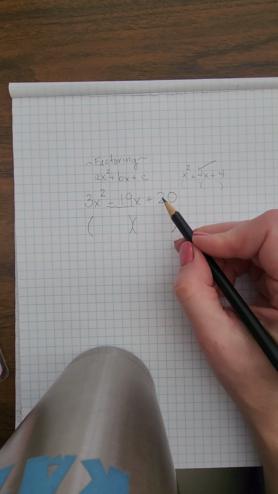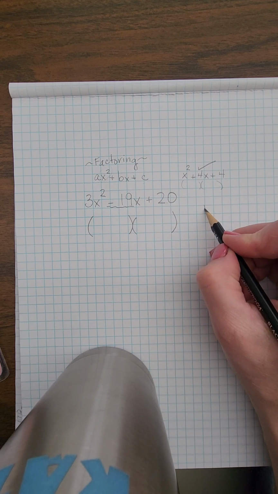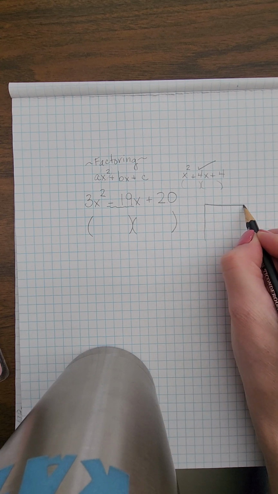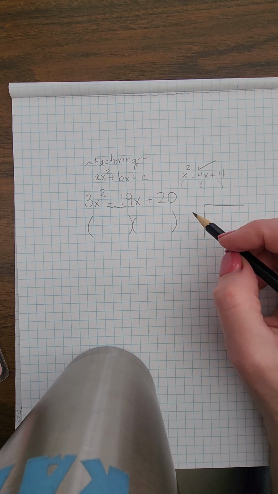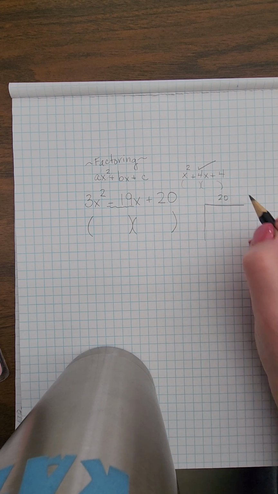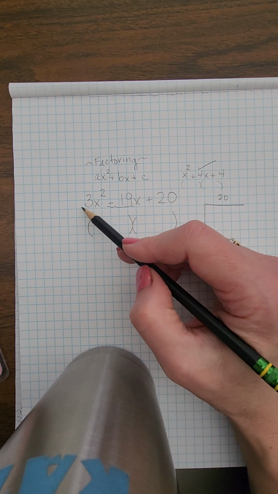I'm going to take my 20 and factor it out. One thing I like to do when there are coefficients greater than 1 is give myself a little chart, a way to keep everything organized. So I'm going to break my 20 apart here, but I also have to break this number apart as well.